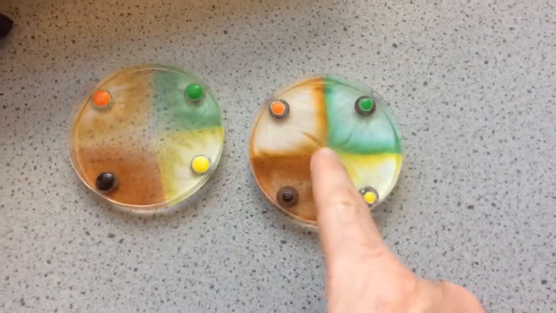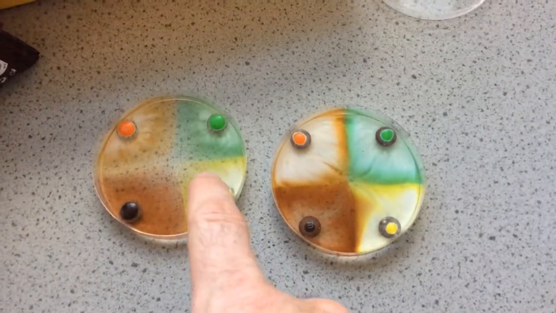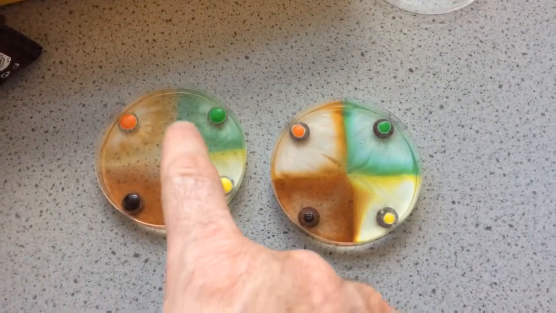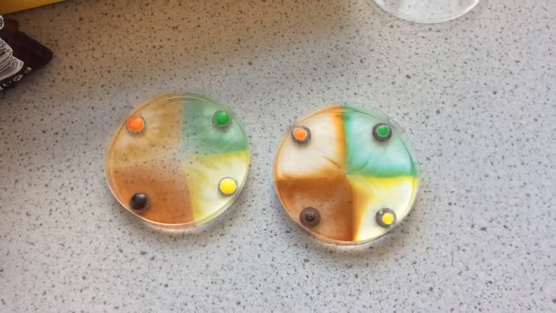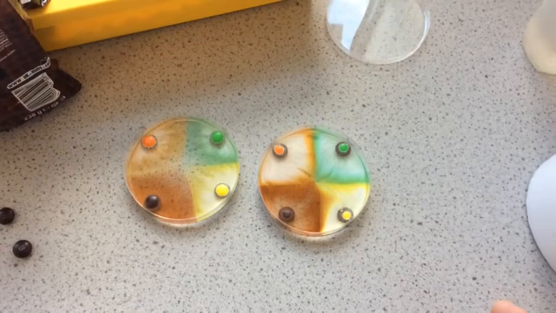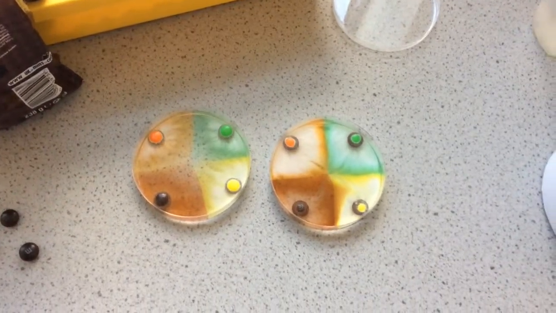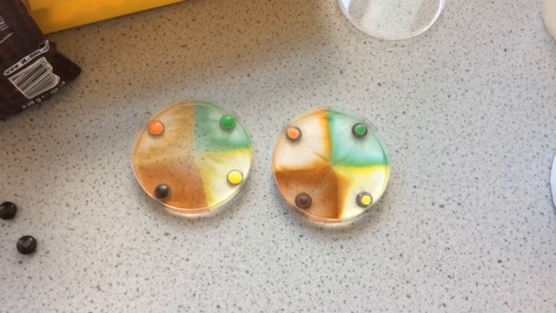Right guys, so end of the experiment. What you might have found is the hot water has diffused much quicker than the cold water. You can see that the colours, look, there's still some areas here where the colours aren't touching, but in the hot water it's diffused much quicker. So my question is, why did that happen? With the person next to you, see if you can come up with a hypothesis. You've got 30 seconds, off you go.